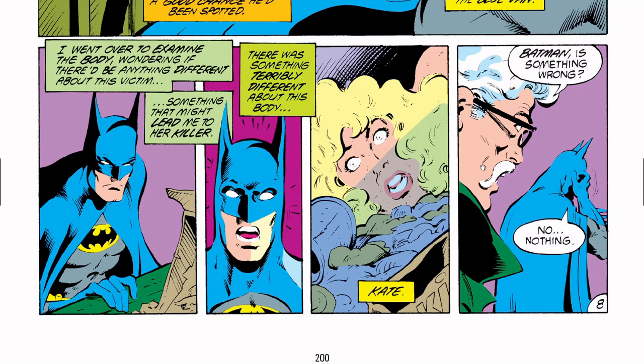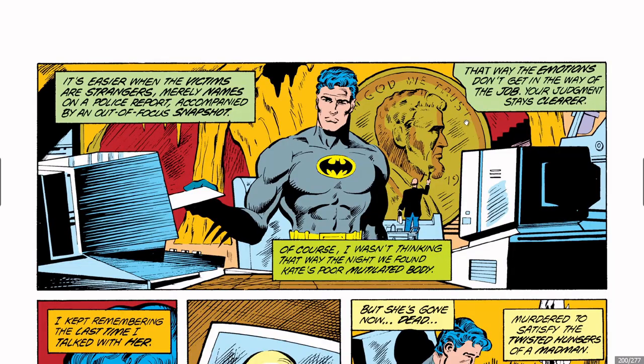So, Jim Aparo, when you look at it through today's eyes, with all the artists of today, he does look very dated. But man, this dude is solid. He's such a solid artist. So, all right. And so Batman is saying, it's easier when you don't know who the victims are. Nothing clouds his judgment, and emotions don't get in the way.